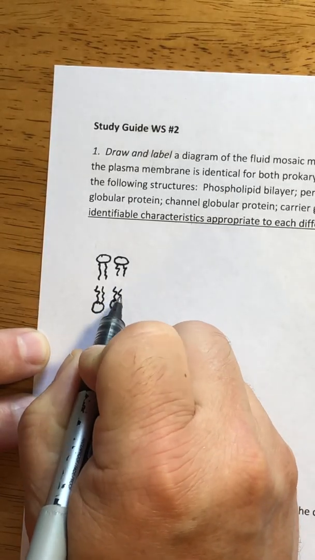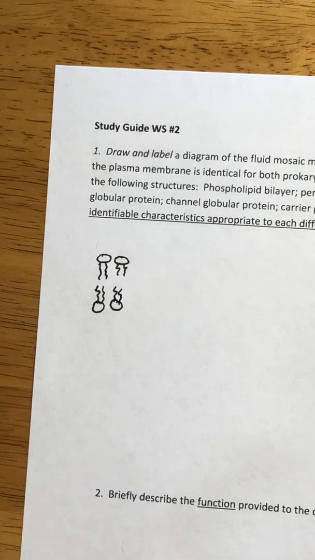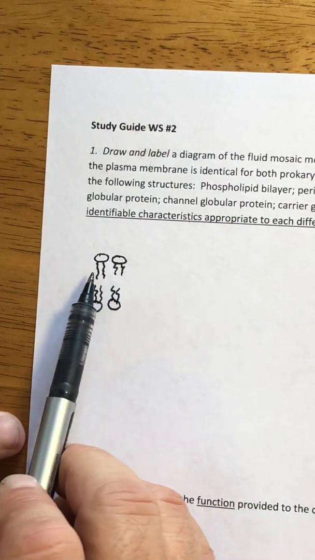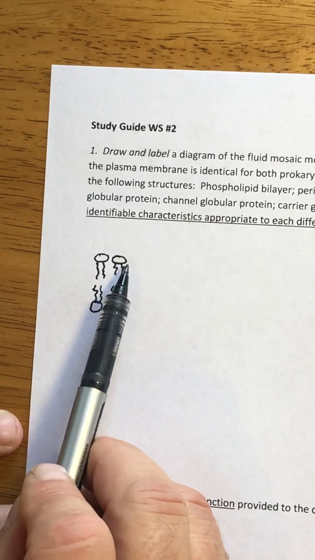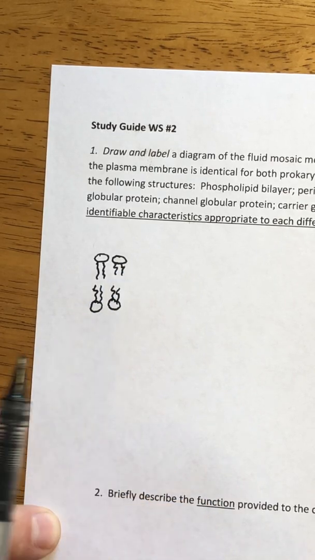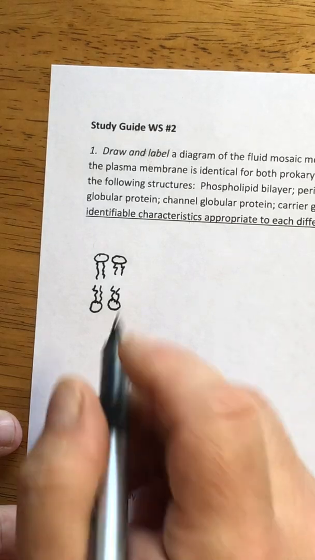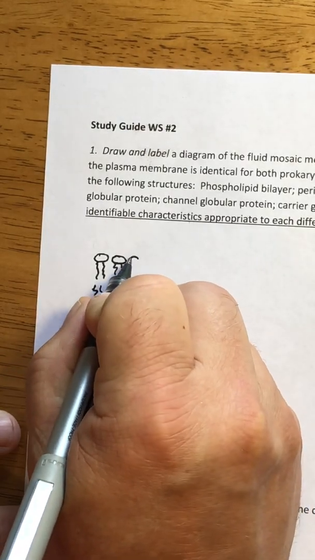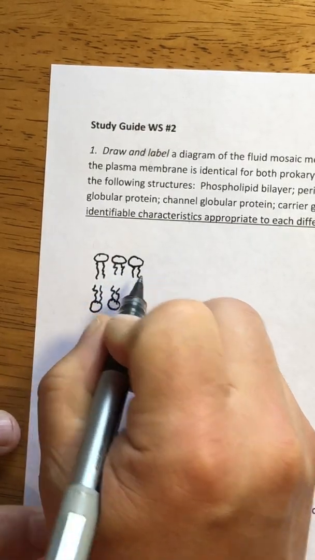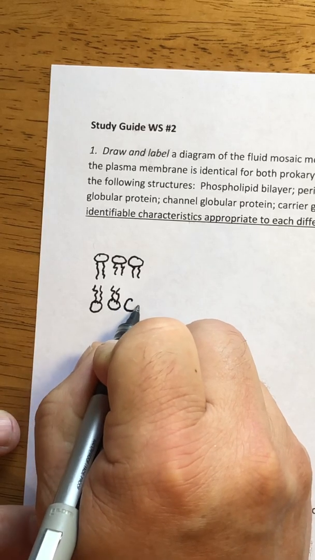And remember that the plasma membrane consists of the phospholipid bilayer, and so this is one of the layers of the plasma membrane, and this is the other layer of the phospholipid bilayer. And then kind of randomly arranged throughout this phospholipid bilayer are the globular proteins.